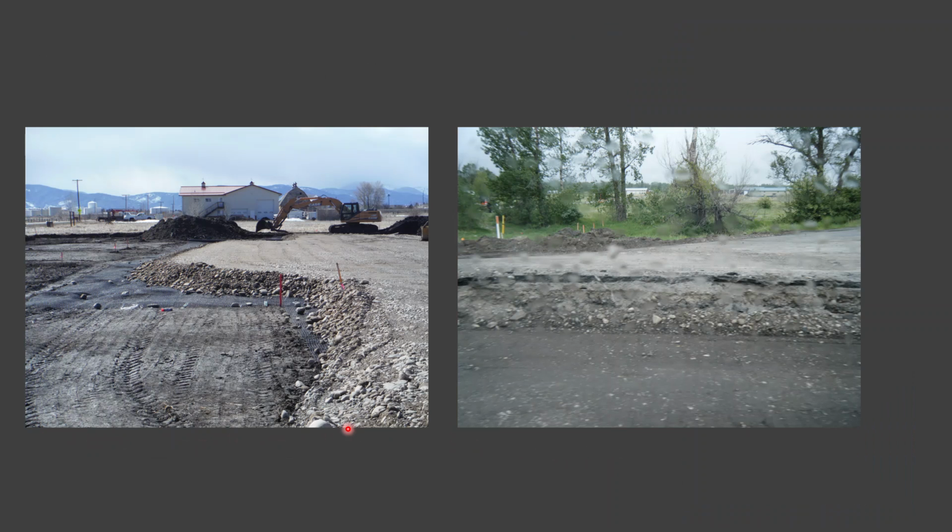And these are just two examples of some construction projects I happened to be going by one day and took pictures of. On this site you can see all this dark, loamy black soil has been stripped off. It's great for growing crops, but it's pretty poor when you want to use it on a construction site.